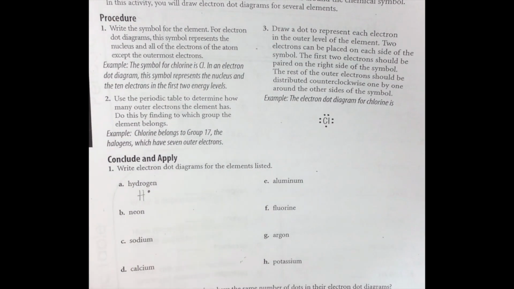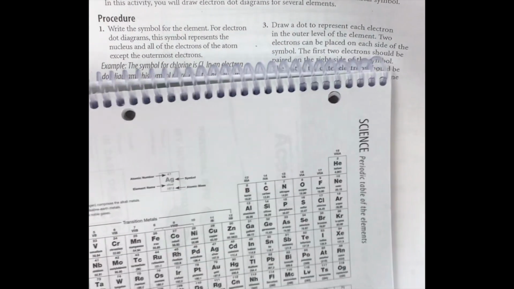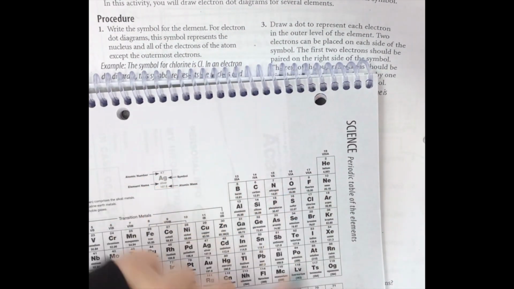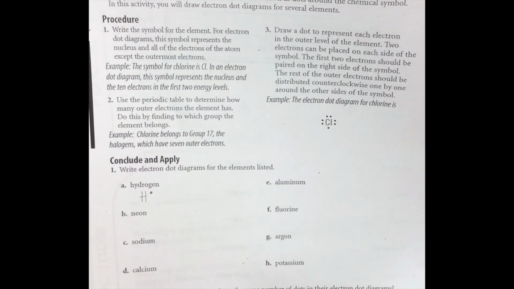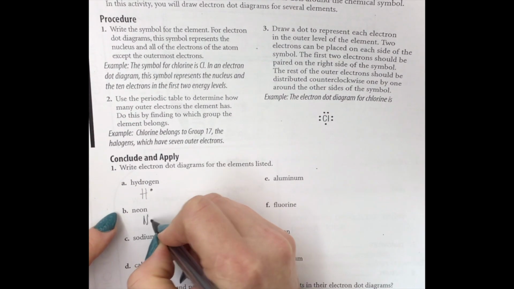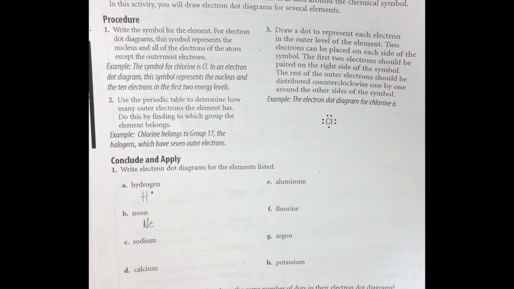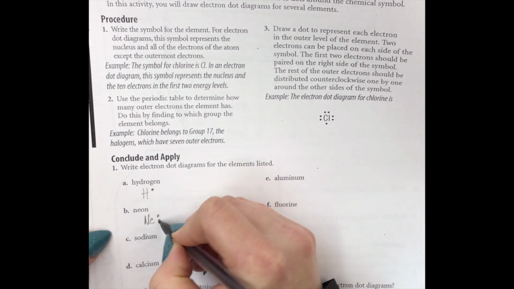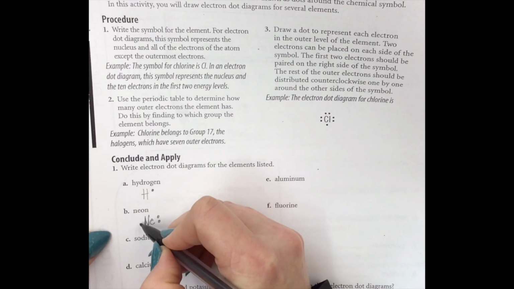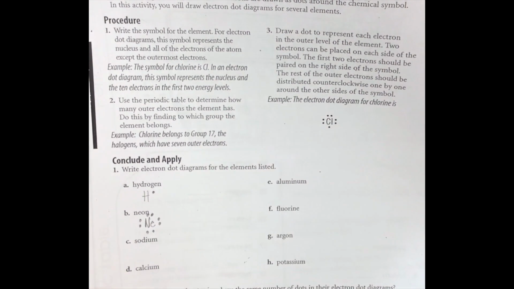It's that easy. Now, you can only have up to 8, and it has to have 2 on each side, max. So neon, if we look at our table, it's in group 18. It's going to have 8. So all of the spaces are going to be full. First, you write the symbol Ne, and then you put the amount of valence electrons, and it has 8. So 1, 2, 3, 4, and we go in a clockwise manner. 5, 6, 7, 8. And that's all.